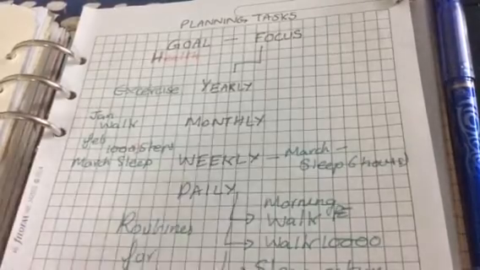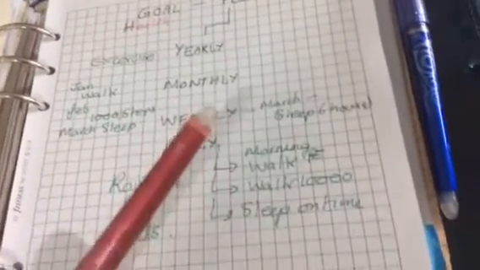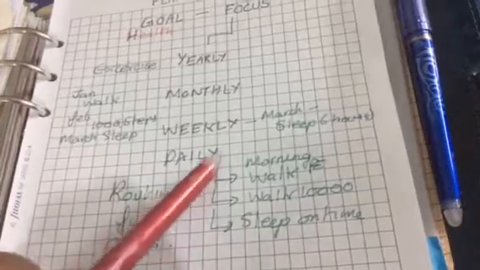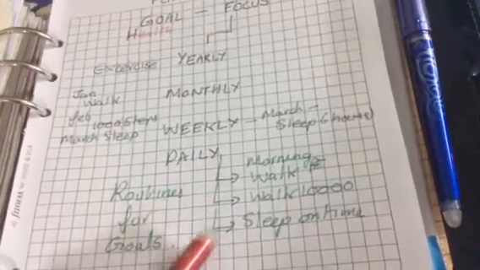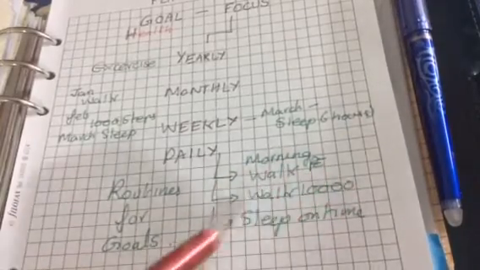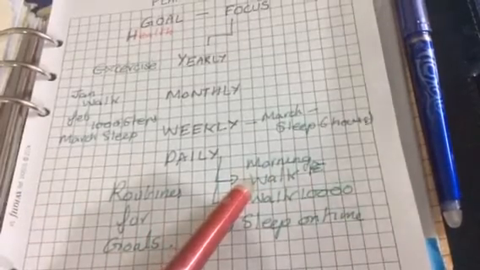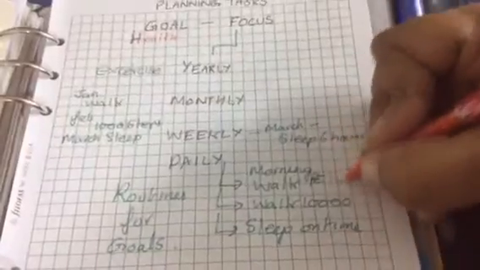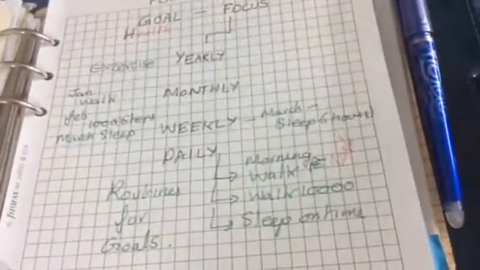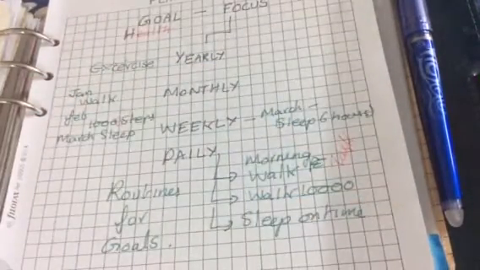Now, as you can see here, the weekly task of, let us say, walking gets translated into what I call a daily routine. A daily routine is a routine task. There's a morning walk, there's a goal of walking 10,000 steps, and there's a goal of sleeping on time. The morning walk is a task. It's a routine, so it will go into my daily schedule. Whereas walking 10,000 steps is a goal and it is not a task. So in order to walk 10,000 steps, I'll have to make sure that I add another routine.